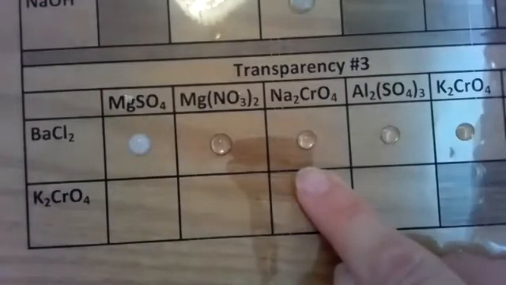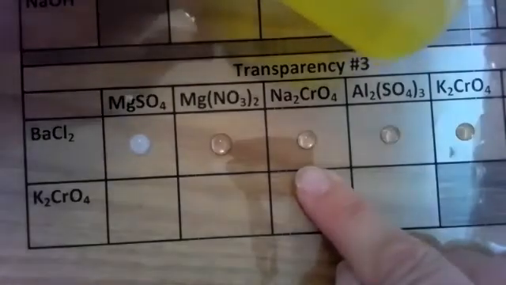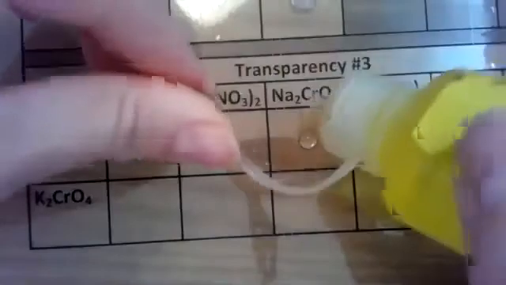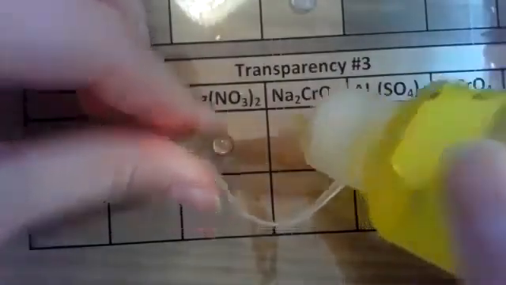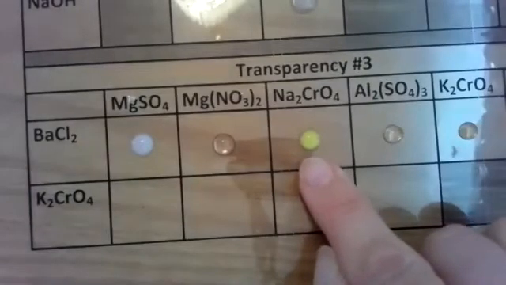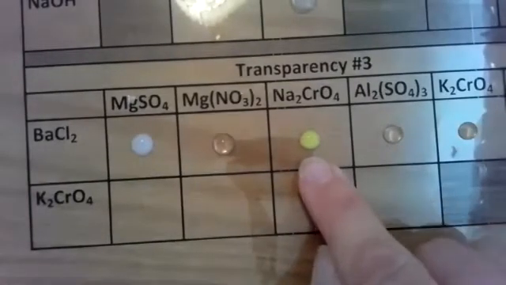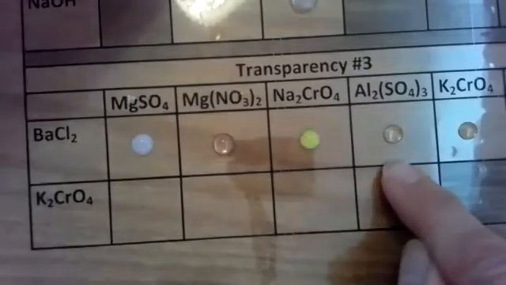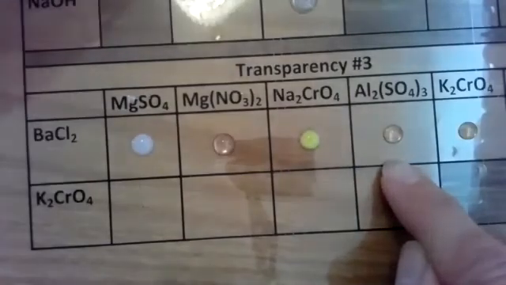Our next one is a yellow liquid. We're going to be using this second semester, sodium chromate. So it's a yellow liquid and it's producing a yellow precipitate. So there's a reaction and it produced a yellow precipitate. Let's look at aluminum sulfate with my barium chloride.